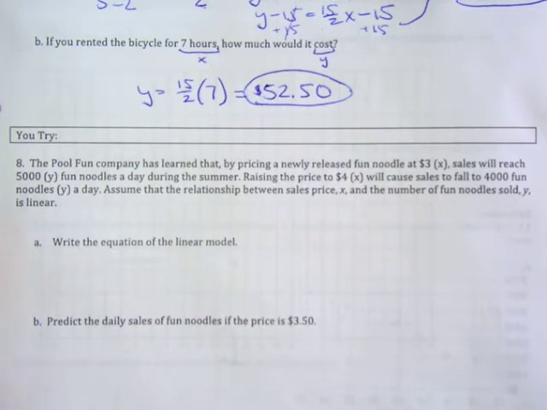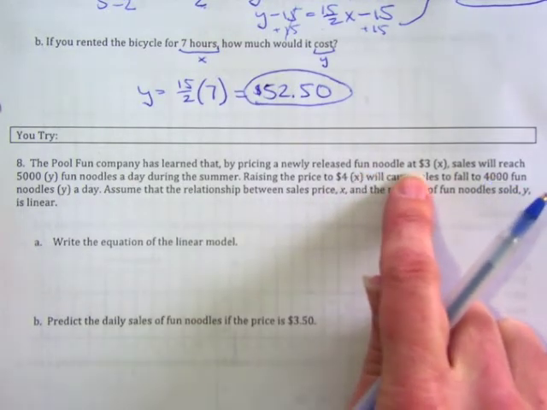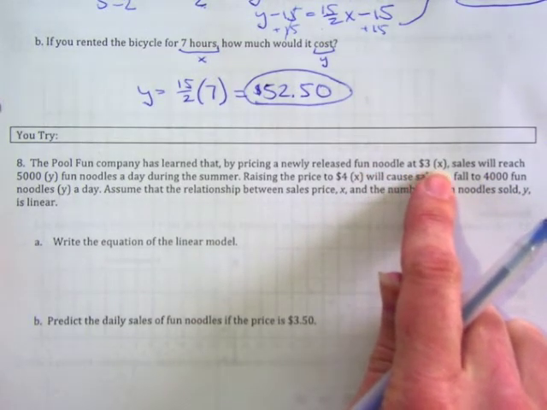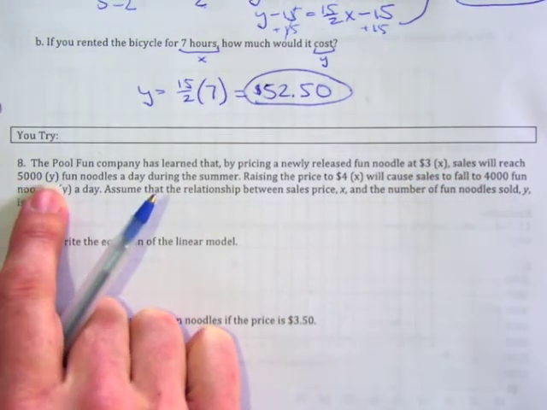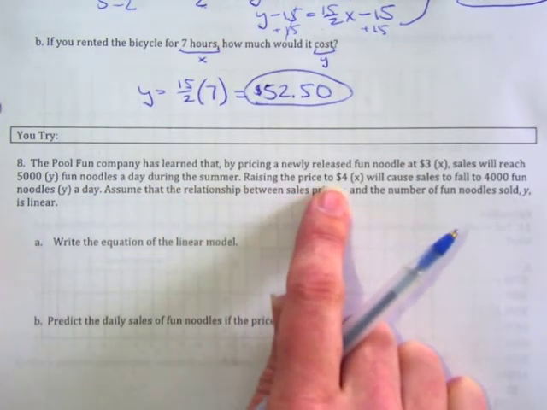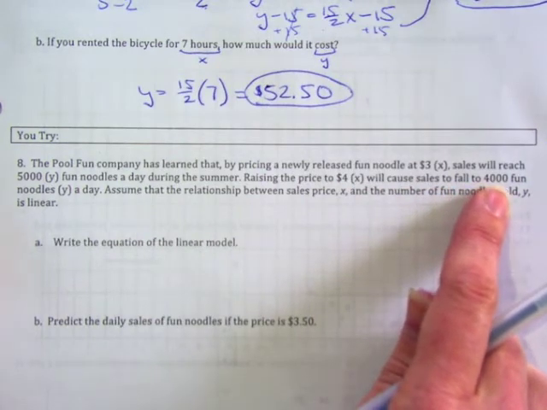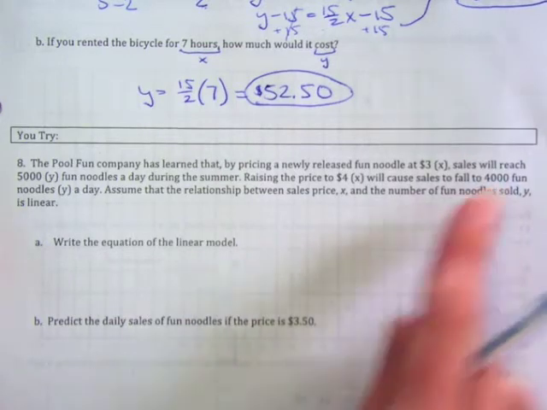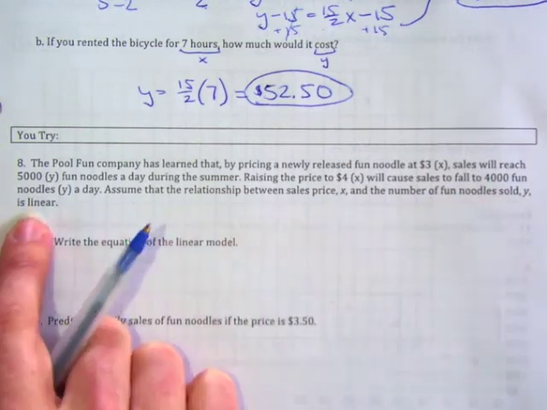It says the pool fun company has learned that by pricing a newly released fun noodle at $3, which is they're giving us a hint, that's our X, sales will reach 5,000, which is our Y, for those fun noodles a day during the summer. Raising the price to $4 will cause sales to fall to 4,000 of the fun noodles each day. Assume the relationship between sales and the number of fun noodles sold is linear.